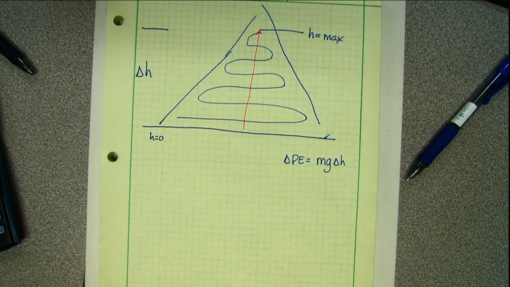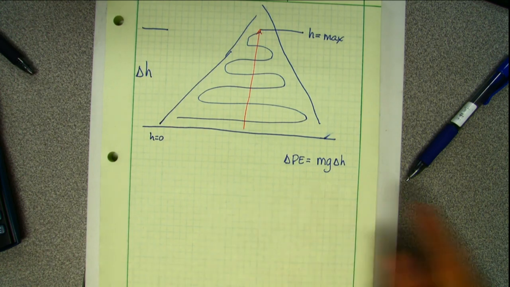So how I lift my ball from the surface of the earth to some height above the earth, it doesn't care. I have a change in potential energy. We call those state functions. It only cares about where I start and where I finish. That's all I care about. So I have a change in potential energy.